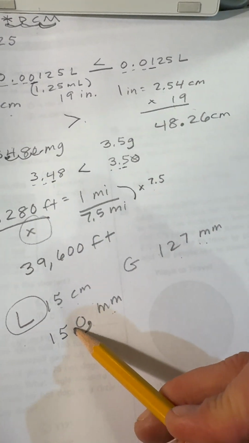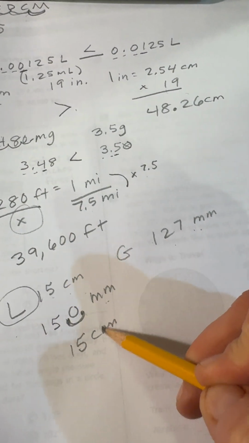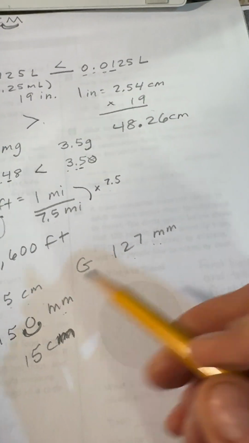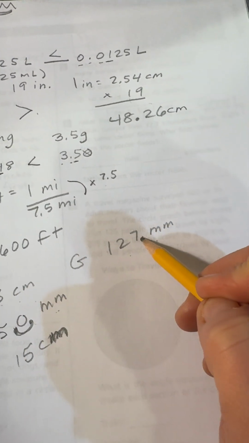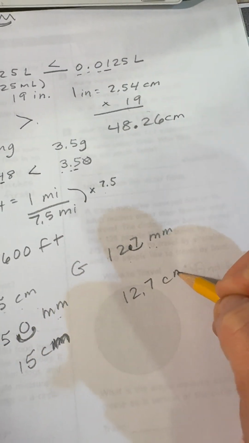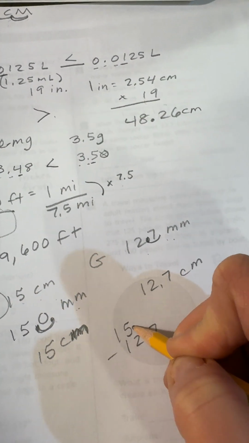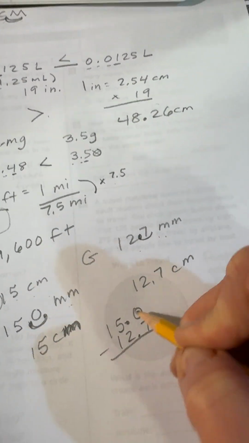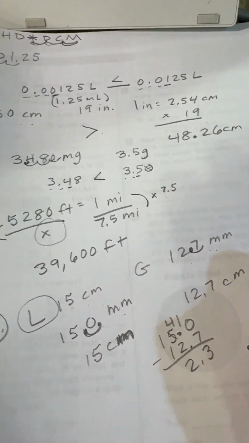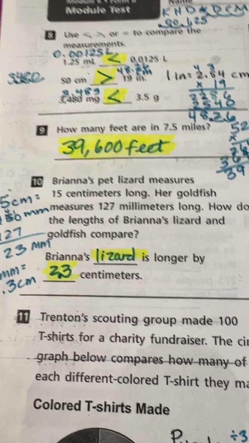I'm going to go back to this one. So that's 15 centimeters. Whoops, that was kind of a weird M, but you get it. Okay, 15 centimeters is the comparison. We're going to compare to 12.7 centimeters. So I'm going to subtract 15 minus 12.7, put my decimal here with my 0. When I do that, I can subtract, and I get 2.3. So my correct answer is Brianna's lizard is longer by 2.3 centimeters.